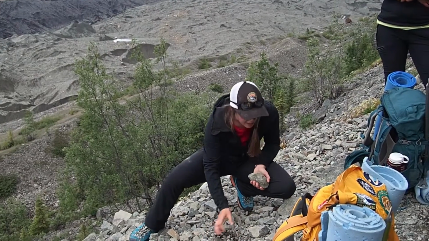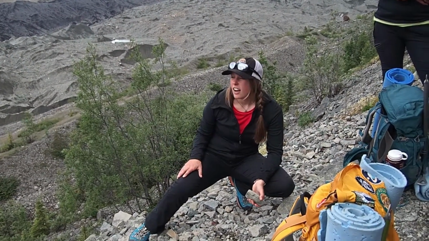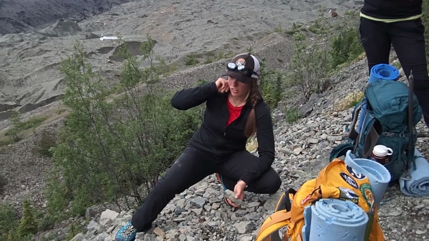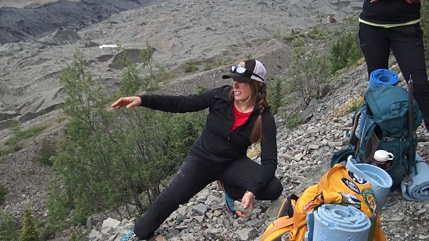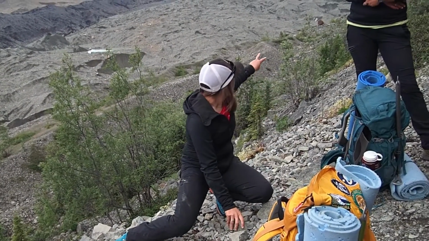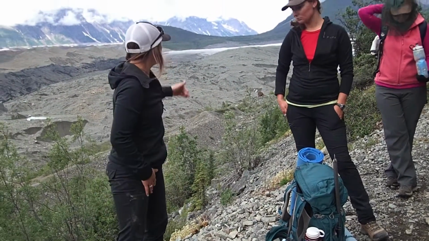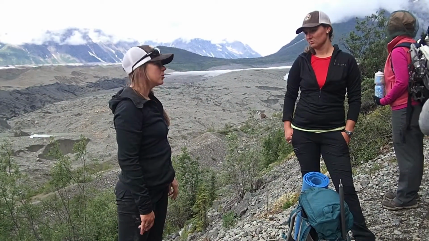Yeah, and so all that we're actually hiking on is technically lateral moraine. Originally the glacier was a lot higher and this was all considered lateral moraine. And then like I said, all of the stuff that we see down here is terminal moraine. And then if you can see on the Root Glacier, there's kind of a strip running in between the two pieces of white ice. That's called medial moraine.